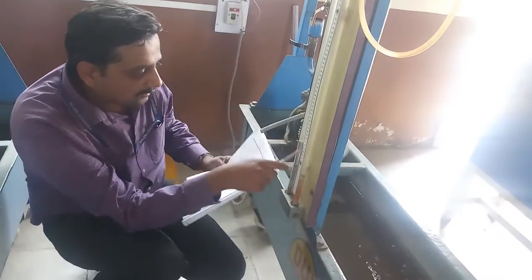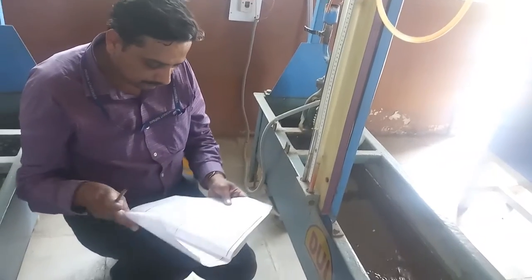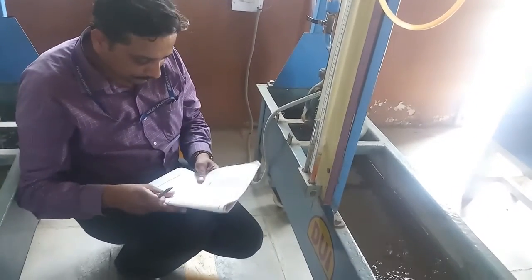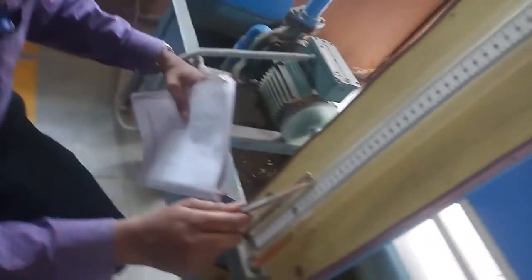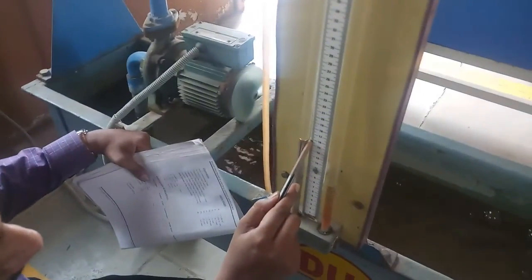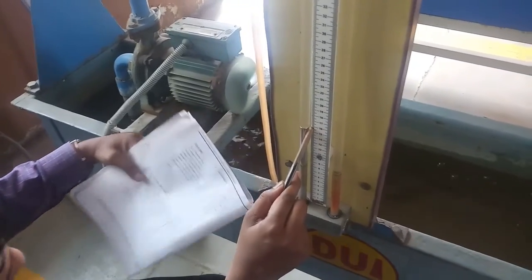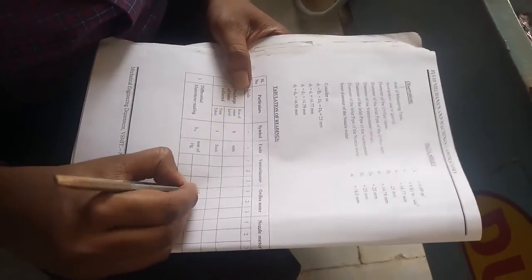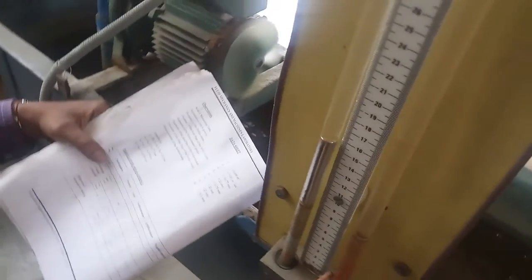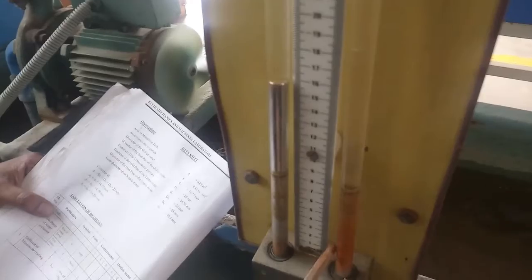With respect to the differential manometer reading, you can see here the left limb is around 15.8, so I am going to write that value, 15.8. Now with respect to the right limb, it is around 1.8. So I am going to write the value of that right limb over here.